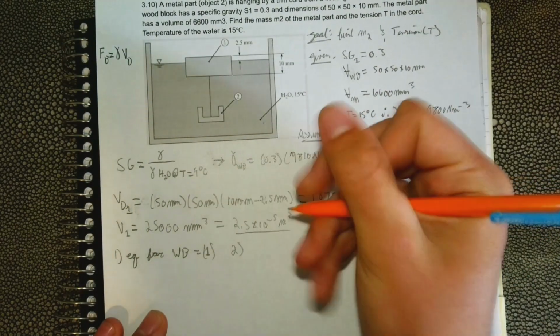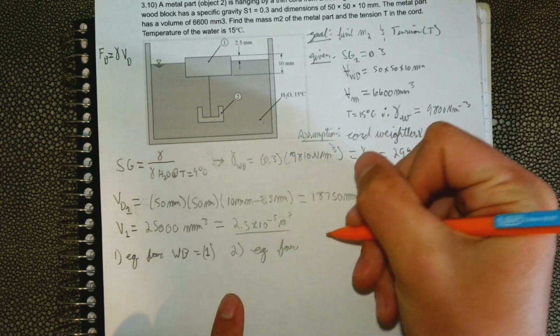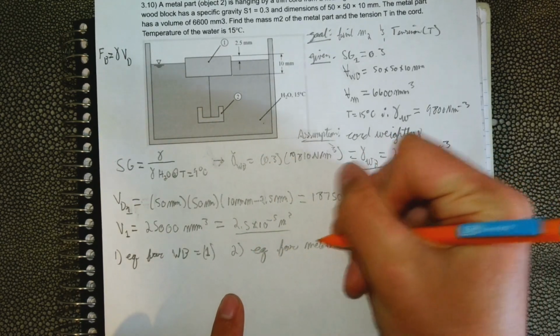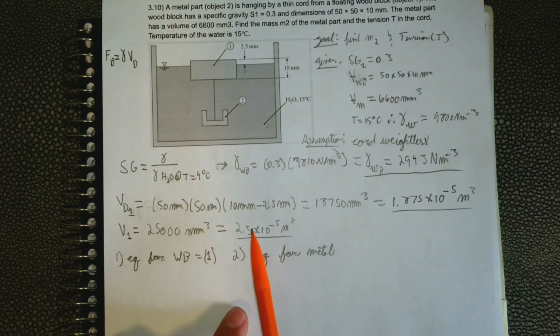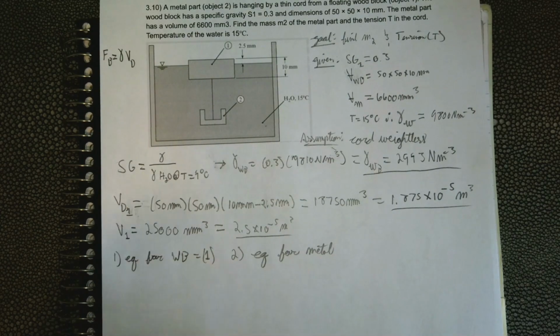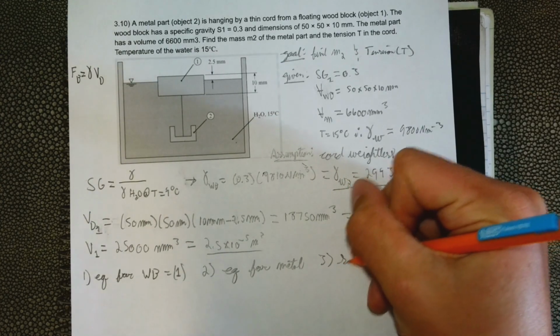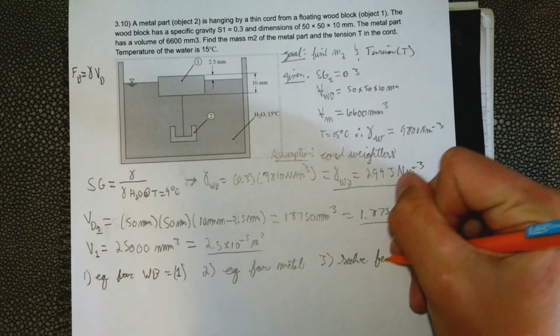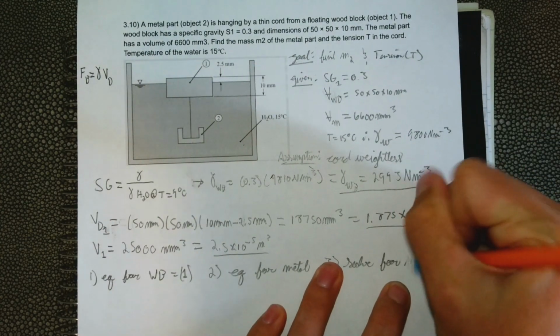And then step 2 will be the equation for the metal. Once we create these two equations by drawing an FBD, a free body diagram, for each one, we'll be able to use those equations, relate them, and then solve for the mass of the metal, so M2.